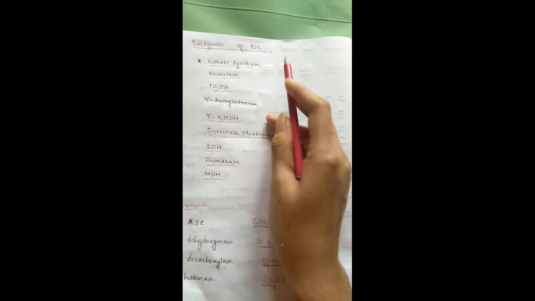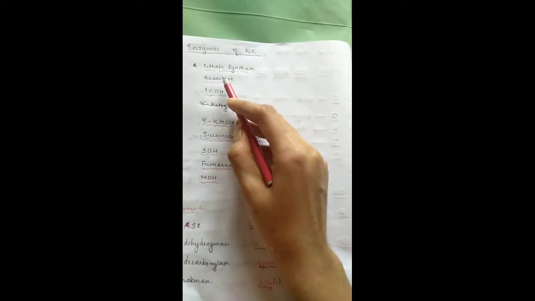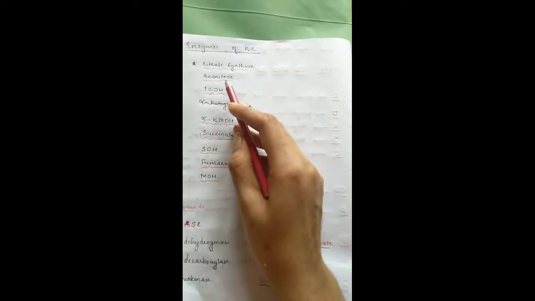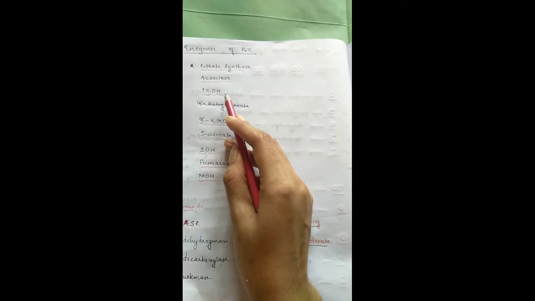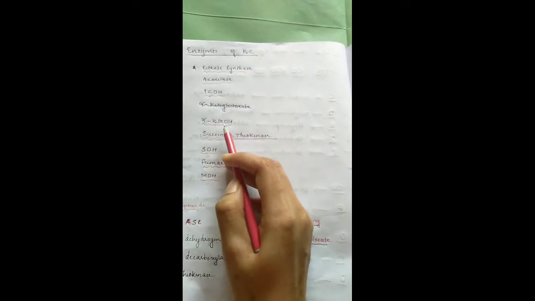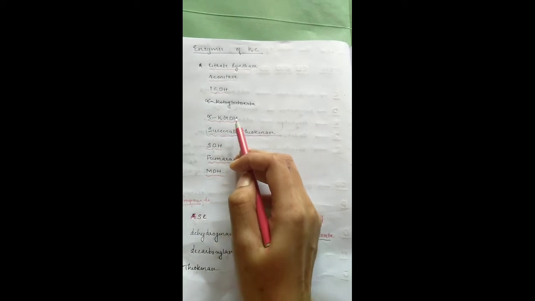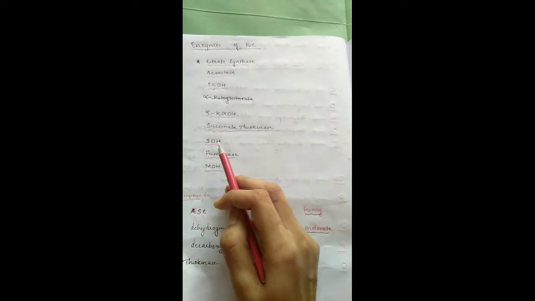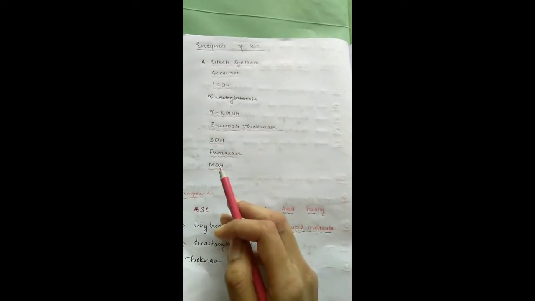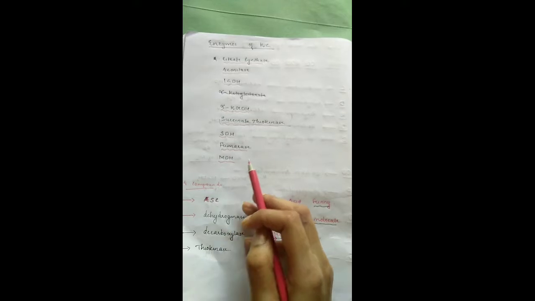Then here we have the names of the enzymes. They are citrate synthase, aconitase, isocitrate dehydrogenase, alpha ketoglutarate dehydrogenase, succinate thiokinase, succinate dehydrogenase, fumarase, and malate dehydrogenase.